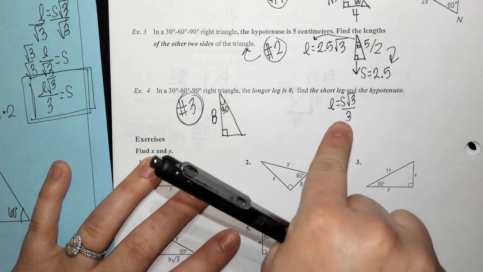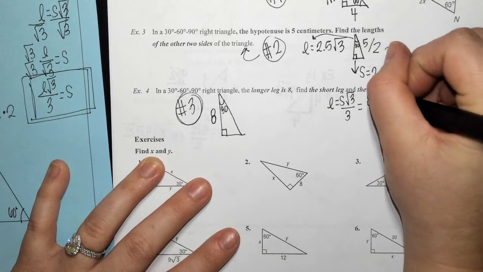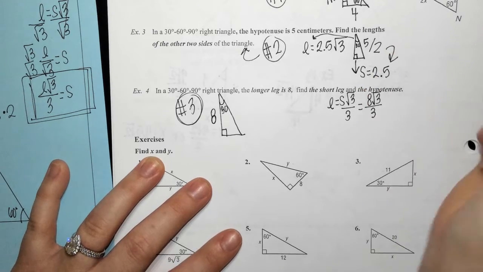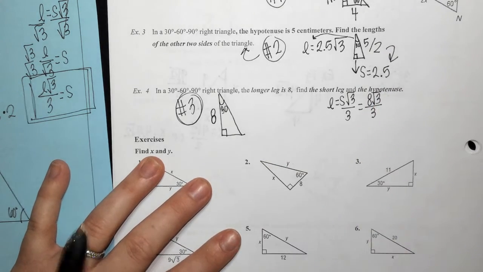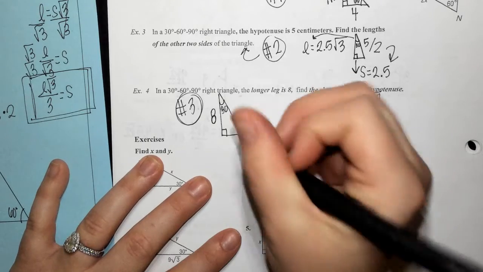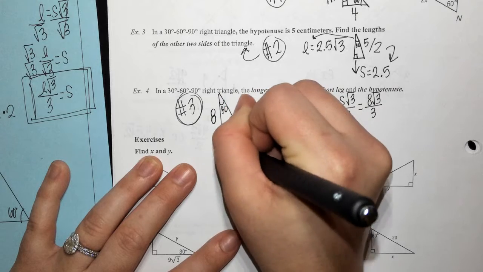So plug it in here. Well, 8 square root of 3 divided by 3. Is that going to give me a pretty decimal? No, so leave it like it is. It's not pretty, but that's prettier than an ugly decimal. So, your short is equal to 8 square root of 3 divided by 3.